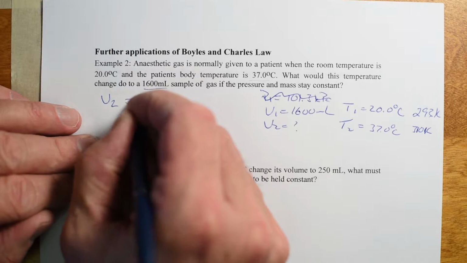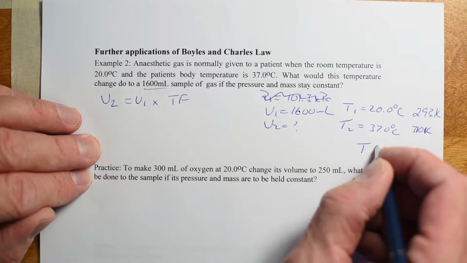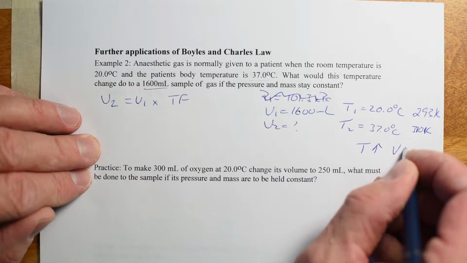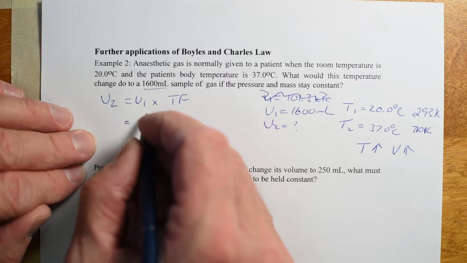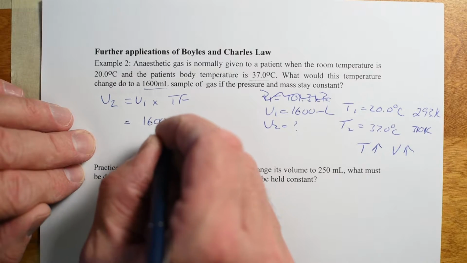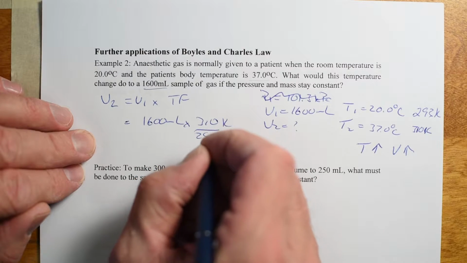So V2 equals V1 times a temperature factor. The temperature is going up, so the volume, if you recall, should go up. So it's going to be the larger over the smaller, 1600 mils times 310 K over 293 K.